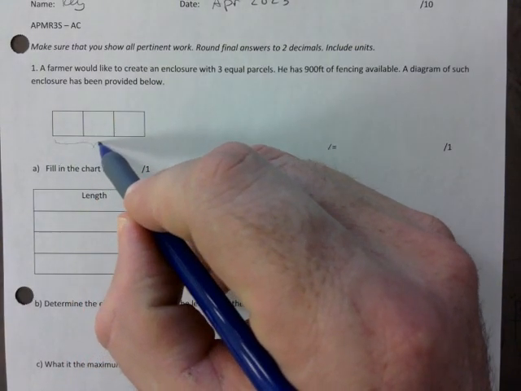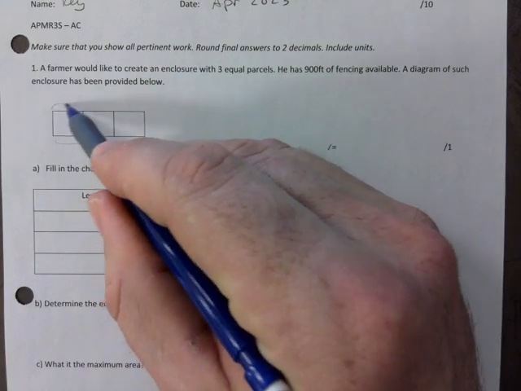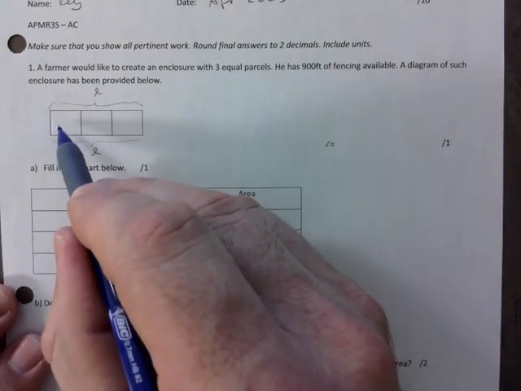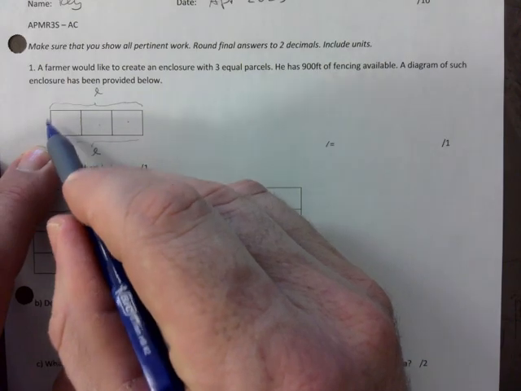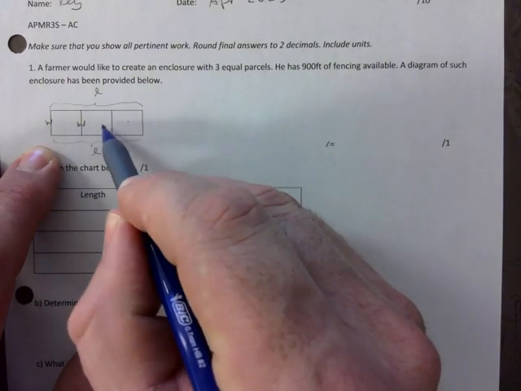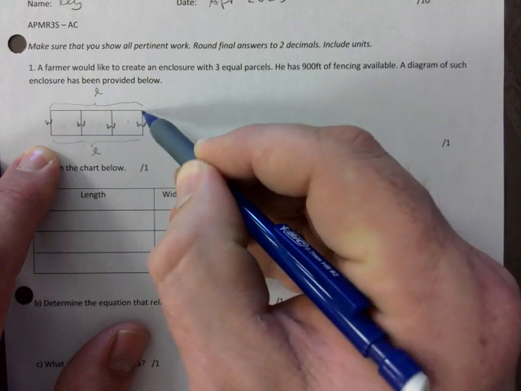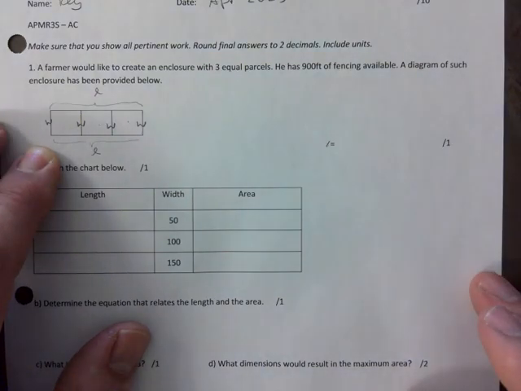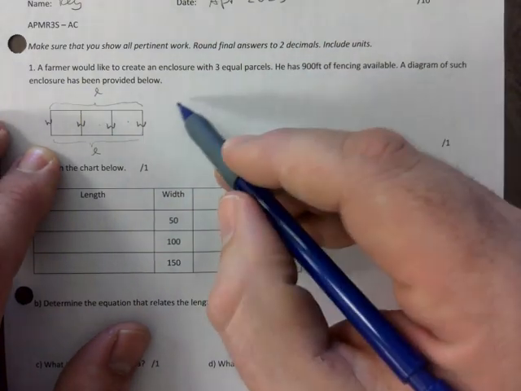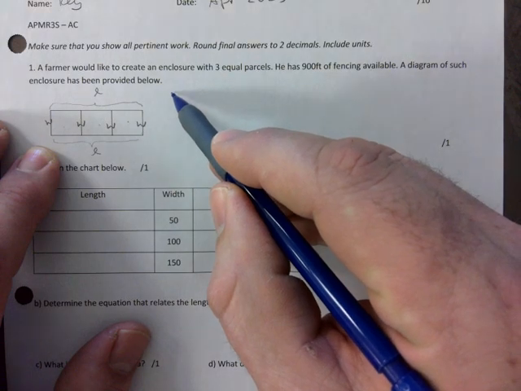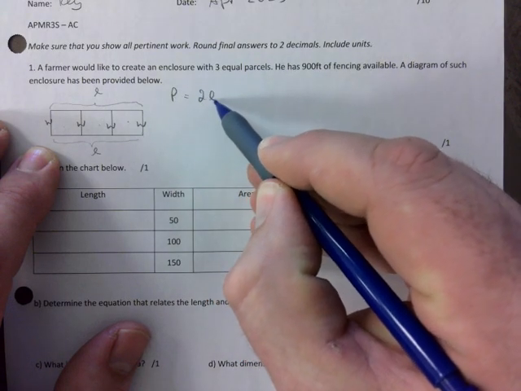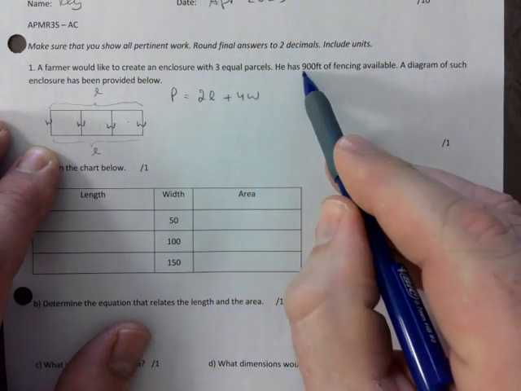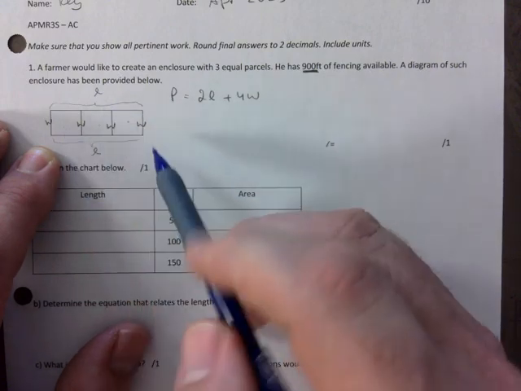Obviously the longer sides, we call them length. And you're making 3 enclosures, but if you think of the lines, there's width, width, width, width, right? So the width of this big rectangle, you're going to need 4 of those to make this enclosure. So that's very important. You end up with the perimeter being 2 times length plus 4W, 4 widths. And the perimeter is what we consider the fencing. That's what we have available to make this thing.